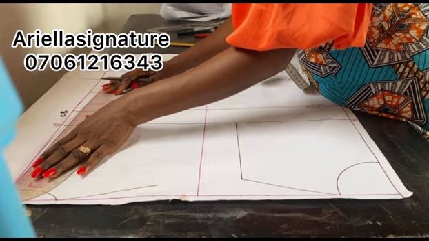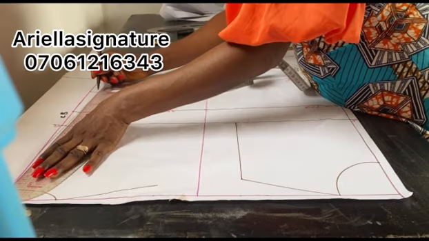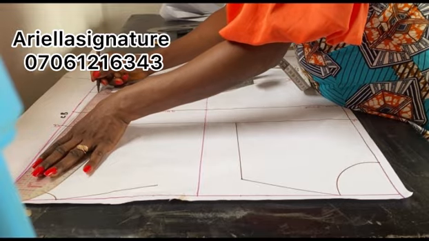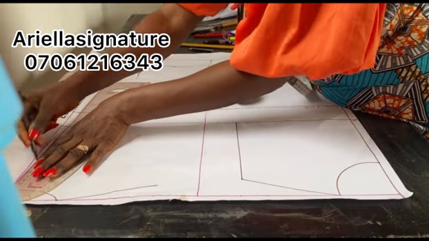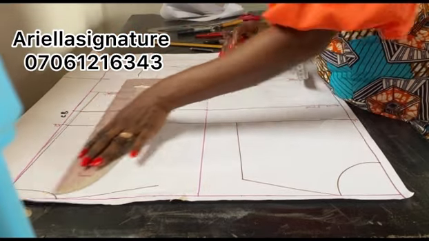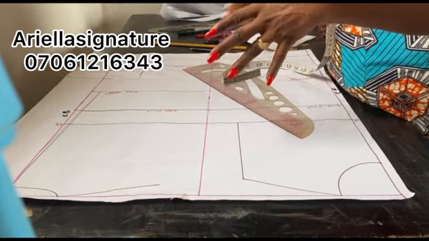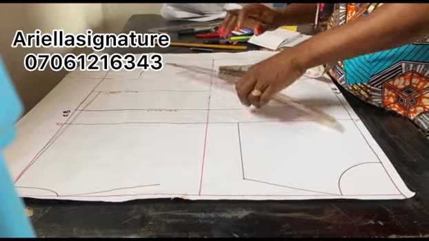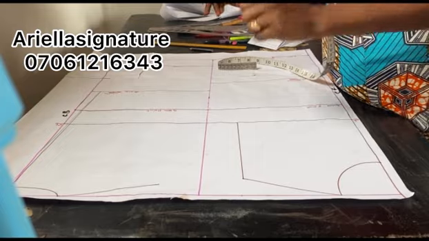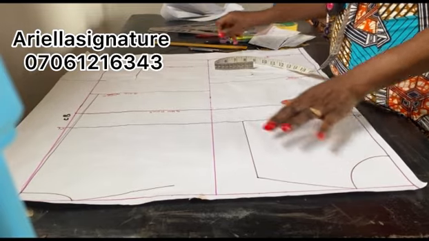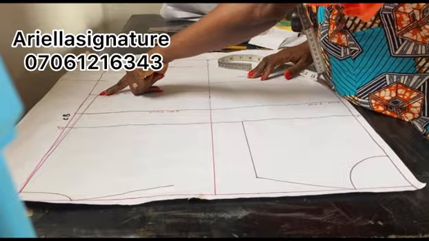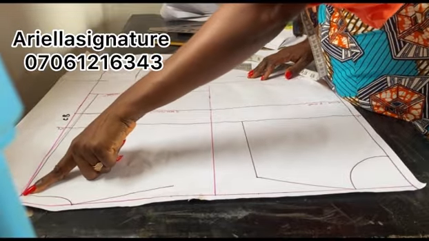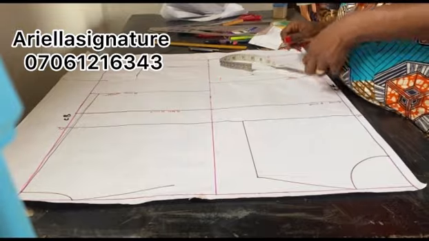Guys, it will not affect anything. This does not affect anything. The only thing this does to your outfit is add more beauty to it, makes the back lay very flat, makes the fitting perfect. You understand? So I've connected it from this point to meet the neck depth.